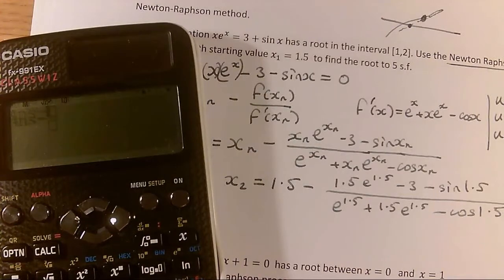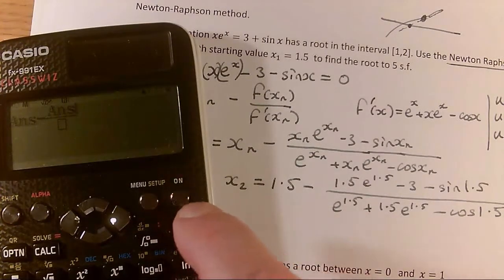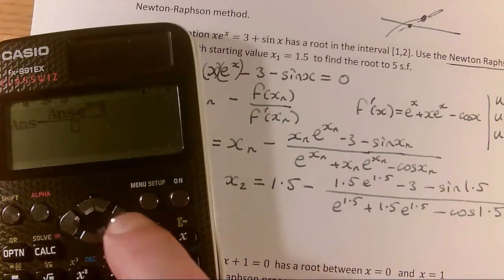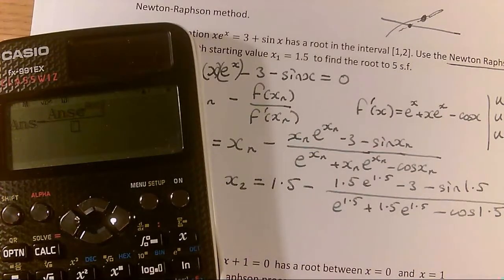Minus a big fraction. And on the top of the fraction, I want answer times e to the answer, and then I need minus 3 minus sine of answer, and on the bottom I need e to the answer plus answer times e to the answer.